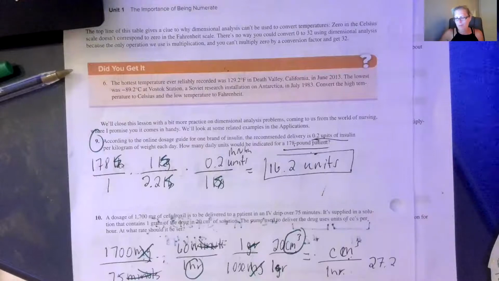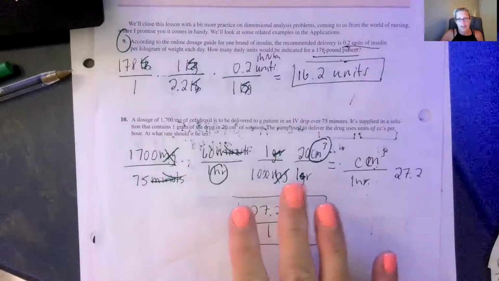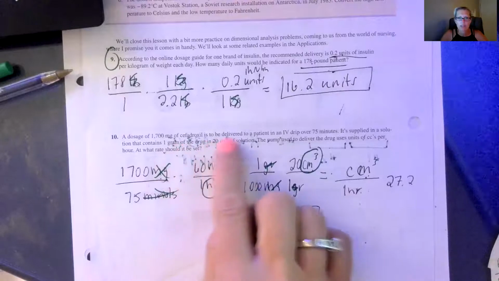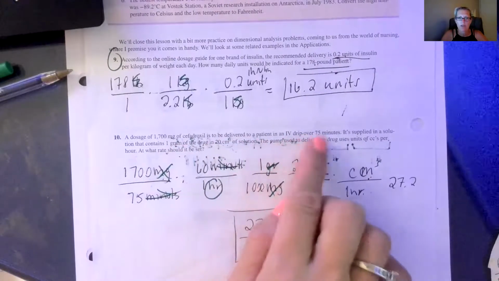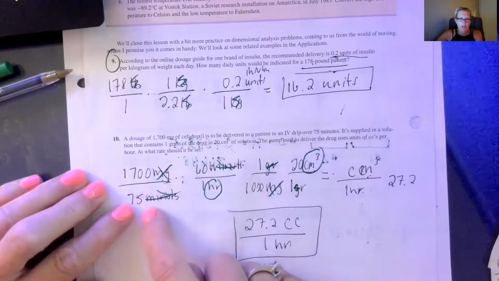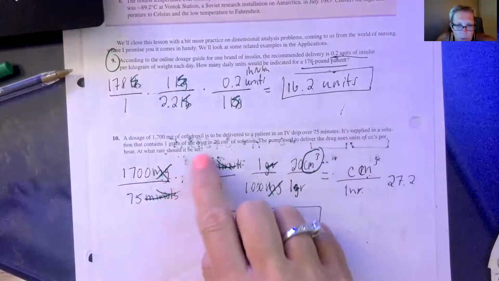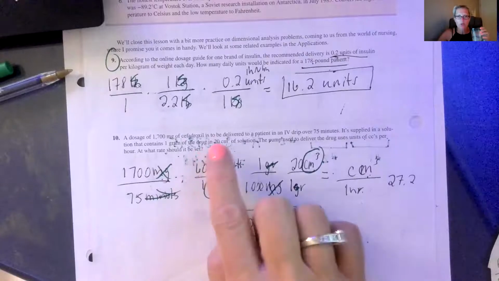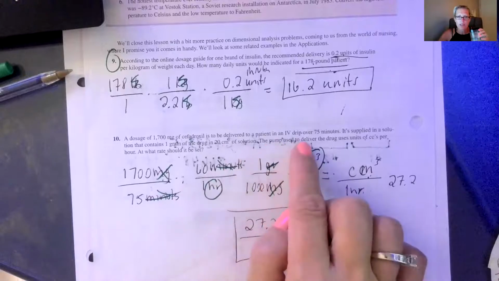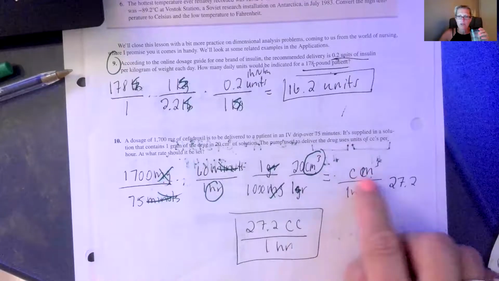Okay, the last problem is a fun, tricky problem. And you can see I've already got my work here, but it says a dosage of 1700 milligrams of cefadroxil is to be delivered to a patient in an IV drip over 75 minutes. So we want to take 1700 milligrams over 75 minutes. But it says it's supplied in a solution that contains 1 gram of the drug in 20 cubic centimeters of solution. That's how it comes. The pump used to deliver the drug uses units of cc's per hour. And remember, cc's are the cubic centimeters.